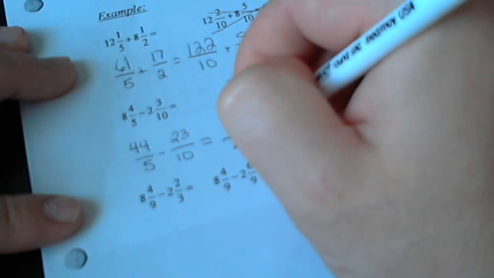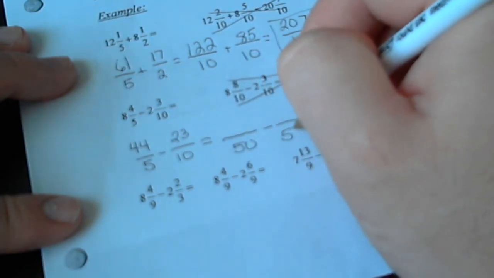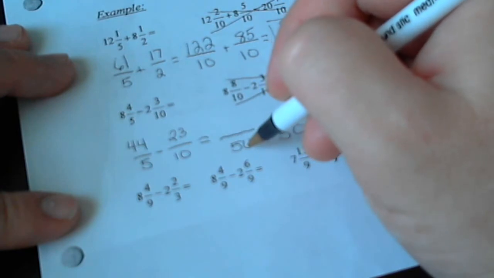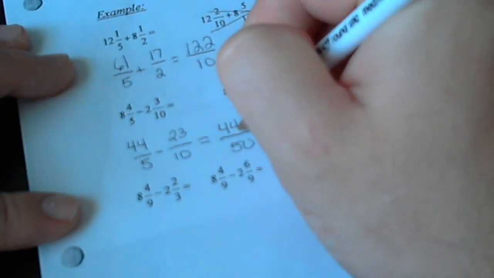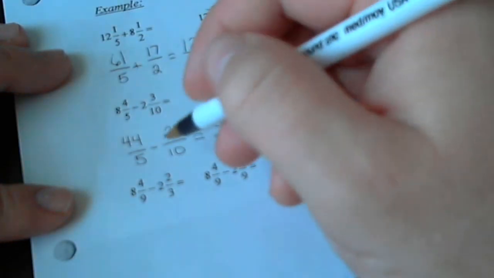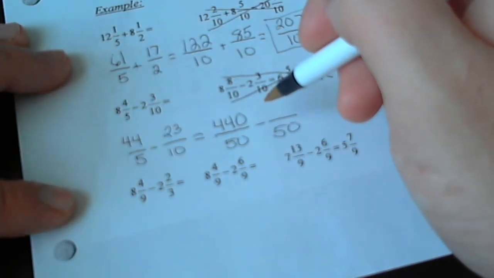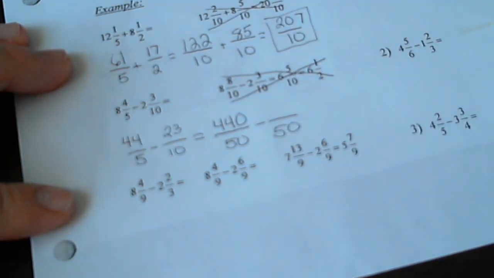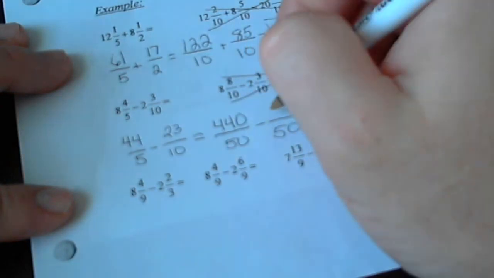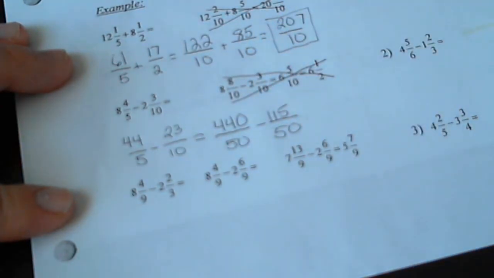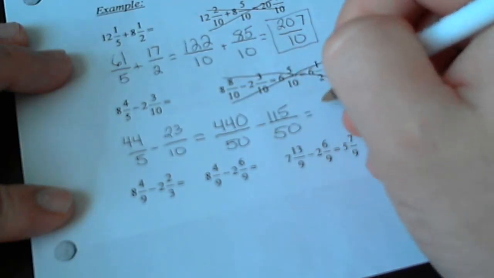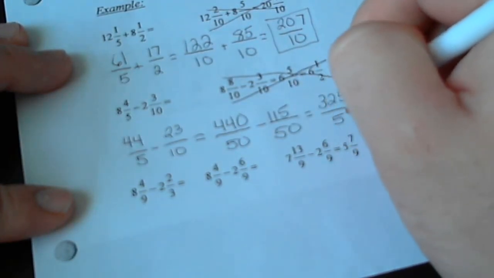Okay, common denominator, just multiply the bottoms together. It's the easiest way to do it. How did I get from 5 to 50? I multiplied by 10. So 44 times 10 is 440. How did I get from 10 to 50? Multiplied by 5. 5 times 23 is, oh, I need my calculator again for that one. 5 times 23, 115. Okay, so let's go get our final answer here. 440 minus 115, and that leaves us with 325 over 50.